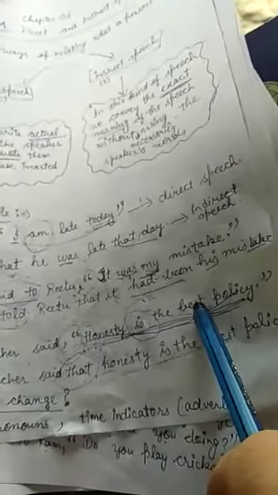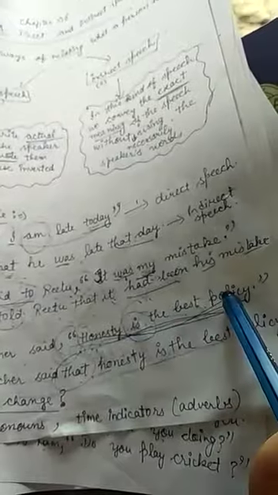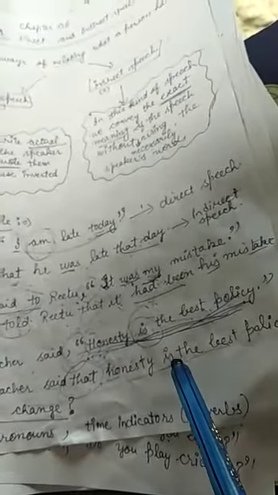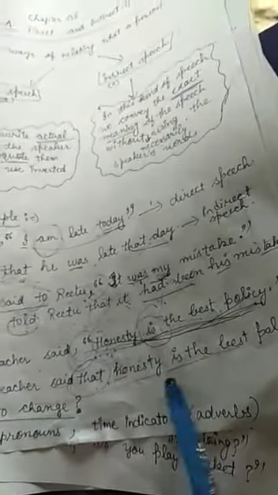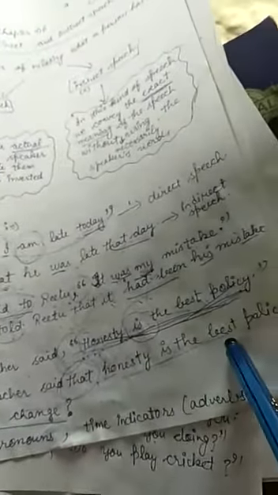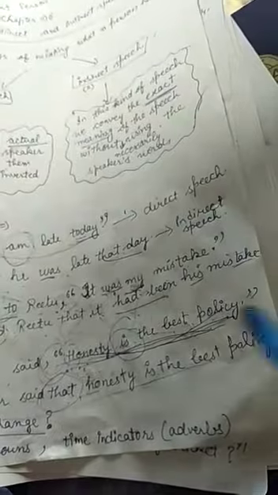Nobody is going to say in the West that honesty is the bad policy. Everyone would say that honesty is the best policy. So these kinds of sayings or words of wisdom are not going to be changed. This is a proverb. We will not change it. So see, the teacher said, to omit the inverted commas, I have used that. Honesty is the best policy. Same words I have written there. No change even in the verb.